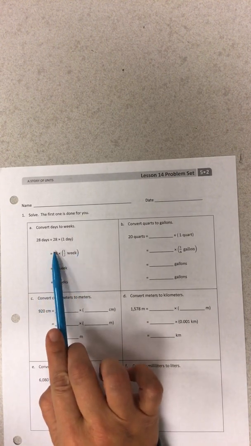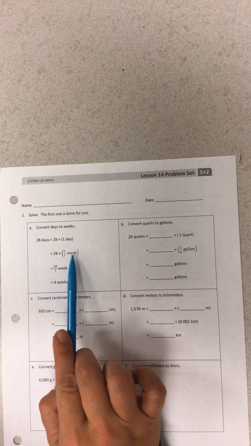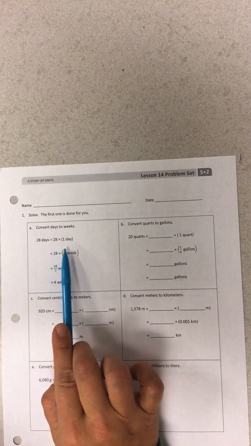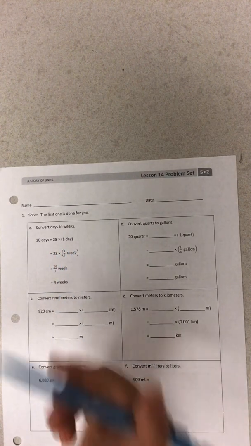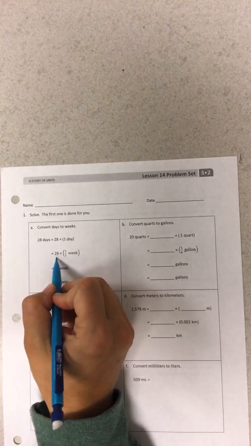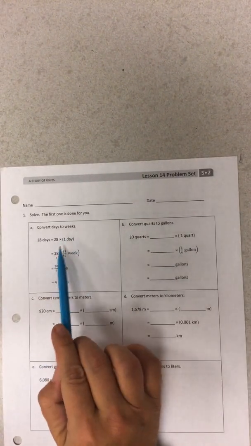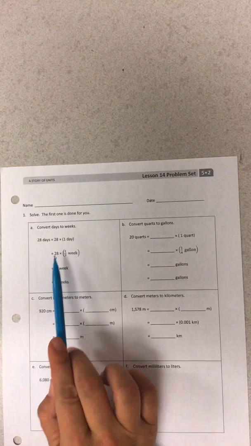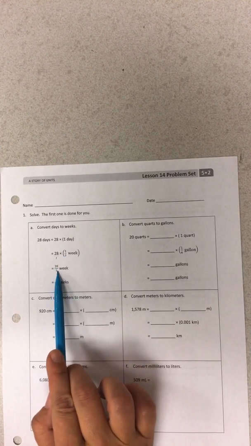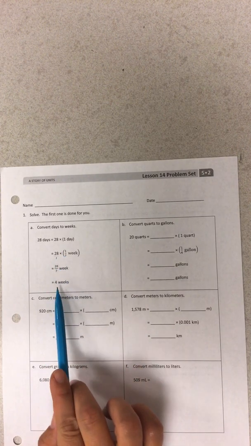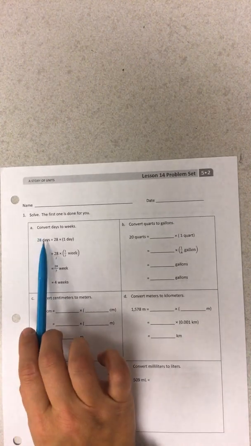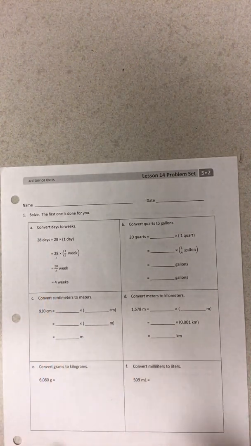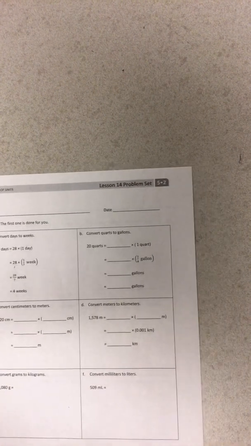So now what I'm going to do is, if you guys remember when you multiply fractions, it's 28 times 1. And then remember that 28 has like an invisible 1 underneath it. So it's 28 times 1 is 28. And then 1 times 7 is 7. So 28 divided by 7 is going to give you 4 weeks. So 28 days is 4 weeks. So this is just a little bit backwards on how we're going to be able to do this.